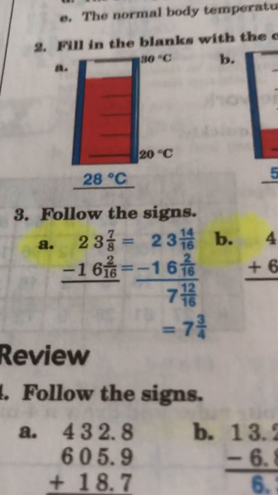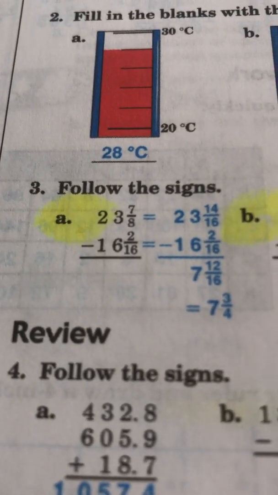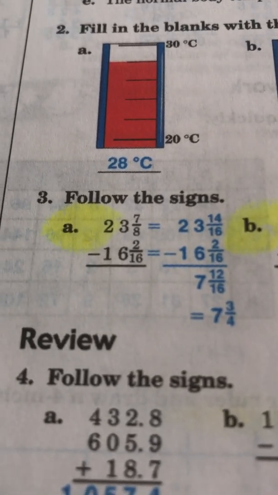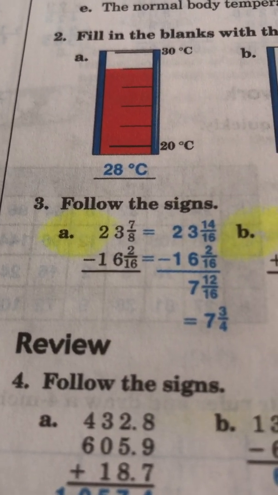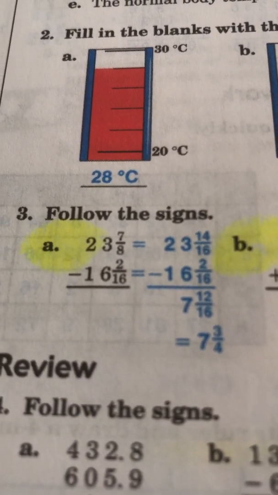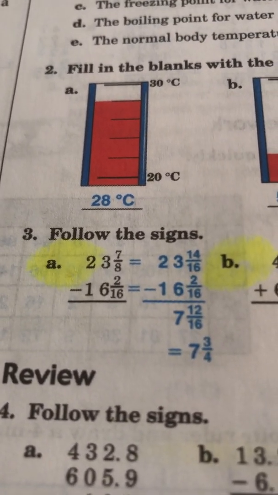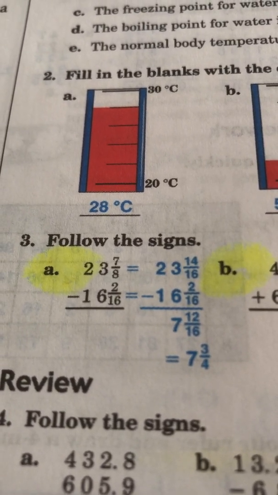As we continue, let's do number 1, following the signs, just to make sure. Okay, will 8 go into 16? Yes. So your common denominator is 16. 8 will divide into 16 2 times. 2 times 7 is 14. 16 will divide into 16 1 time. 1 times 2 is 2. 14 minus 2 is 12.